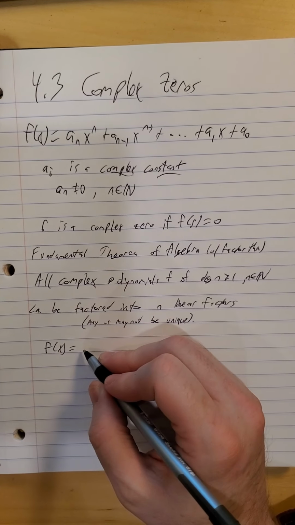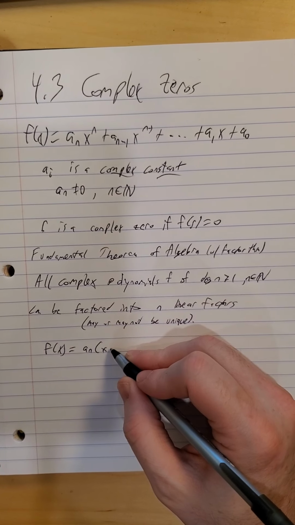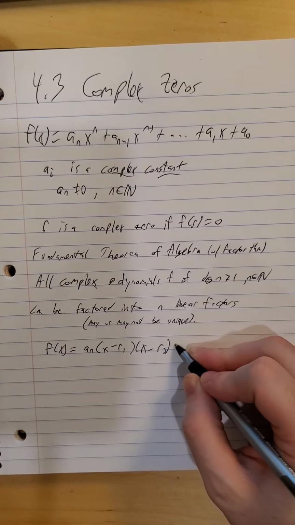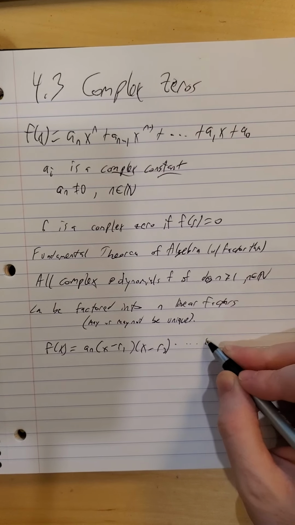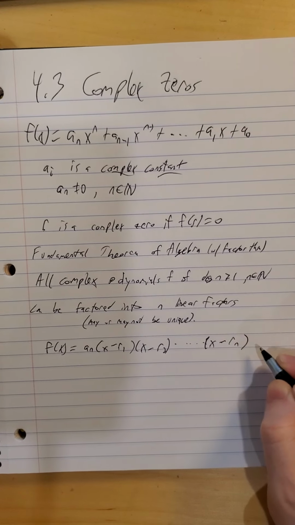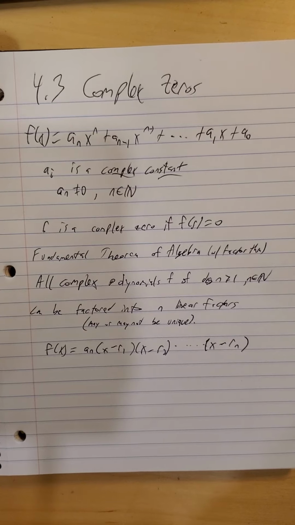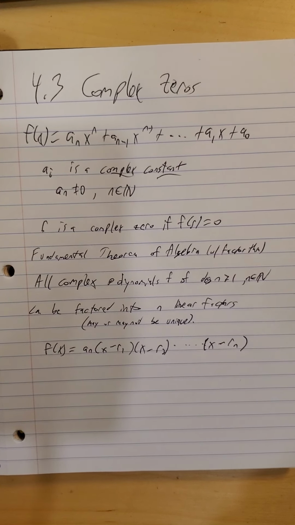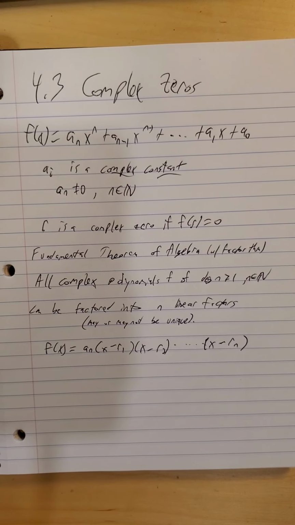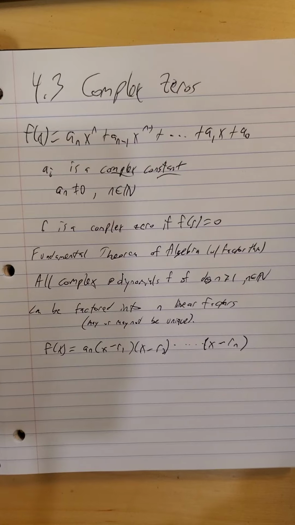So in other words, any complex polynomial we can break down into a sub n, x minus r sub 1, x minus r sub 2, times times x minus r sub n. So we can always break it down into linear factors. They may just end up kicking us into the complex numbers for these constants.